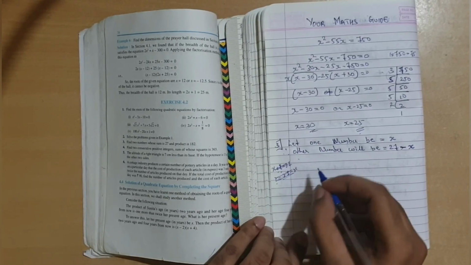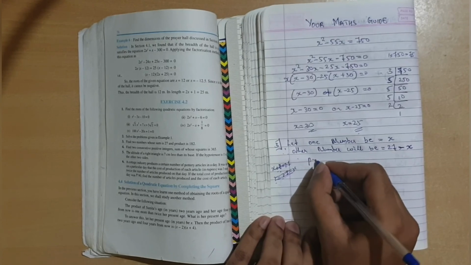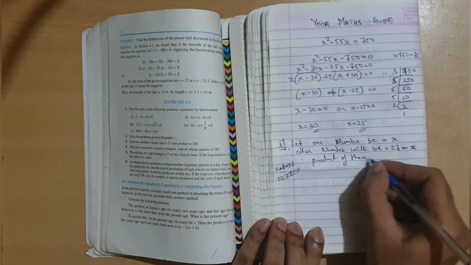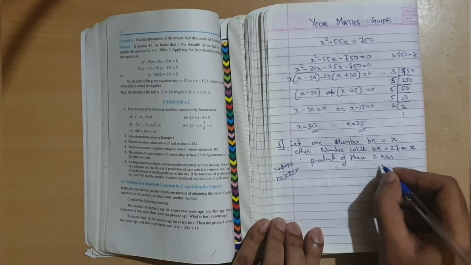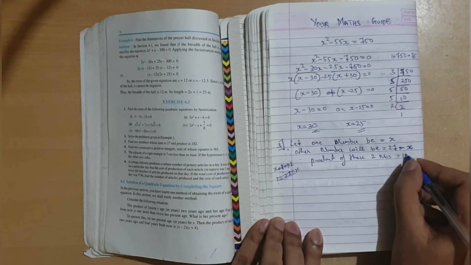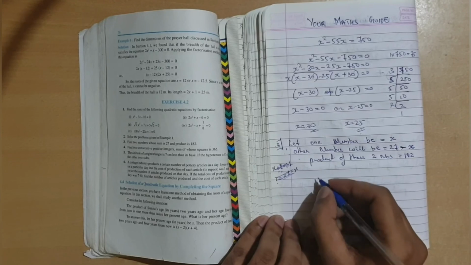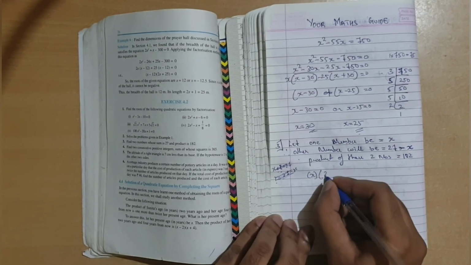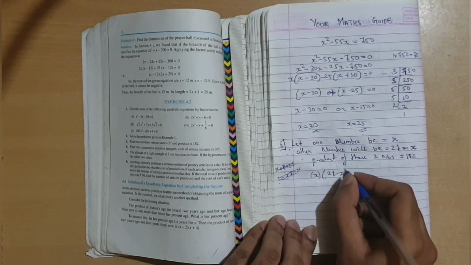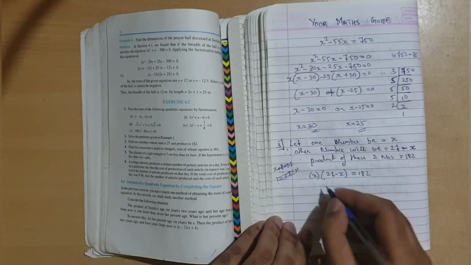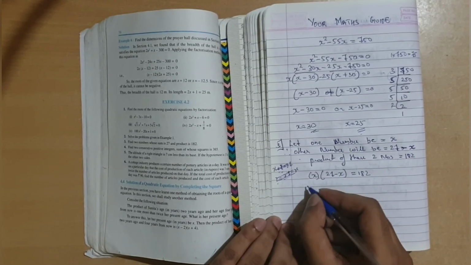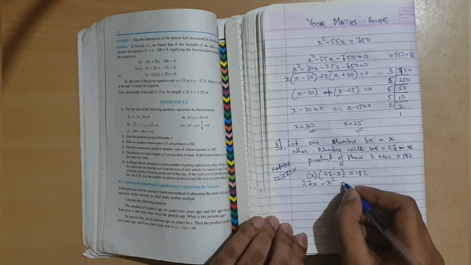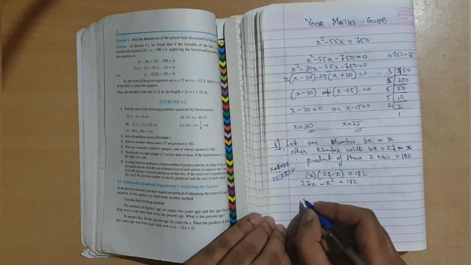Okay, so now the product of these two numbers is equal to 182, right? So what is product? Product is multiplication. x into 27 minus x is equal to 182. So multiply this, x into 27, 27x minus x square is equal to 182.